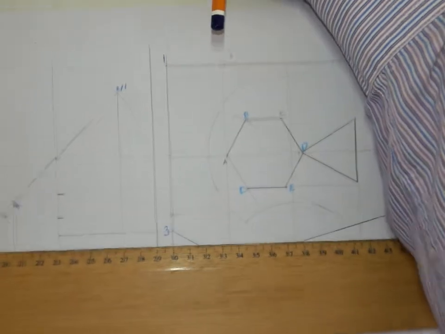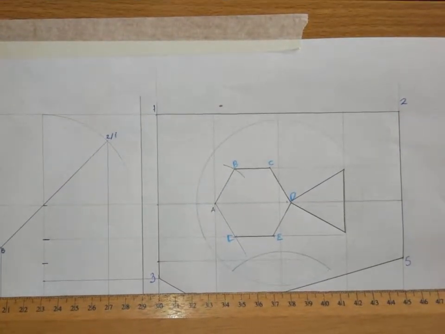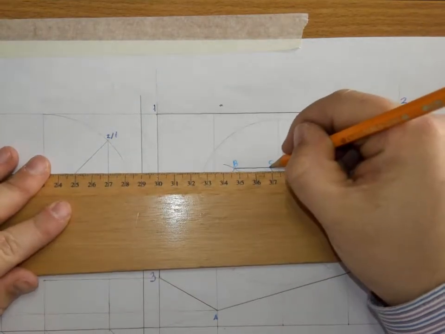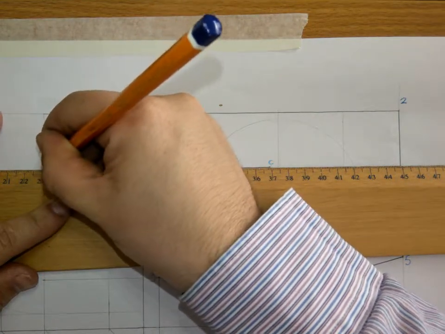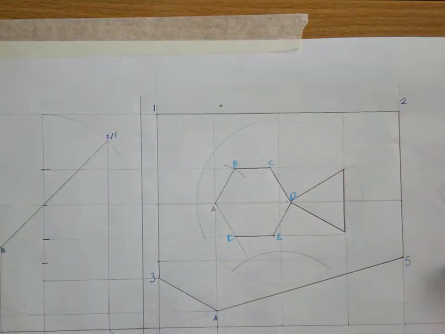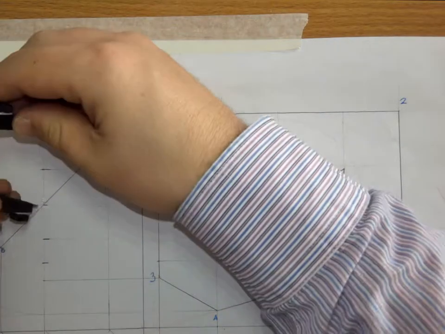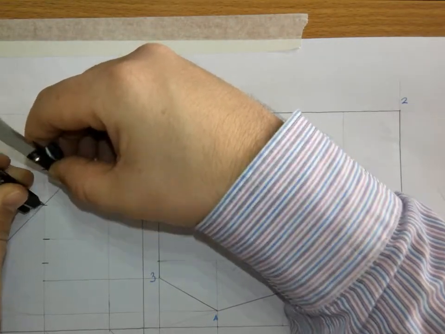I'll just move the desk back. So I have them marked on the unrotated position. Put your compass here, swing to there.